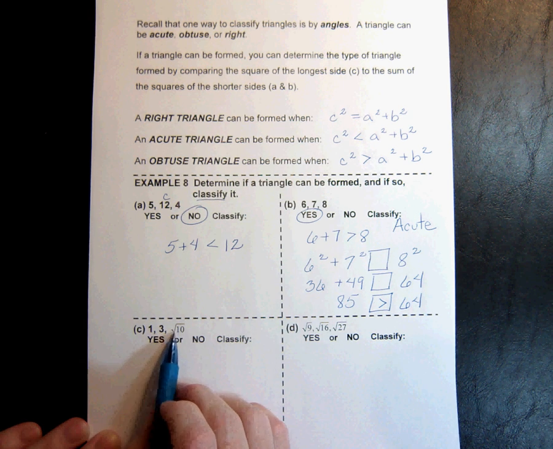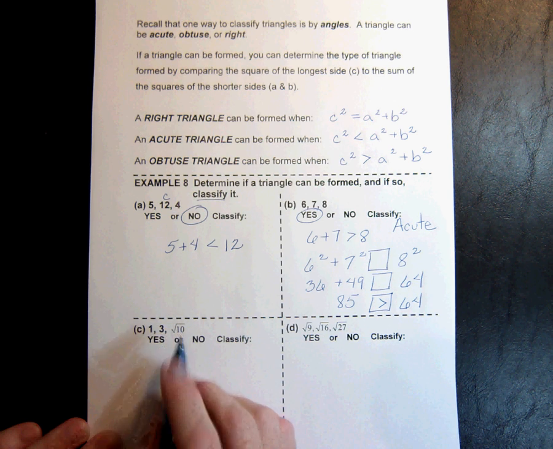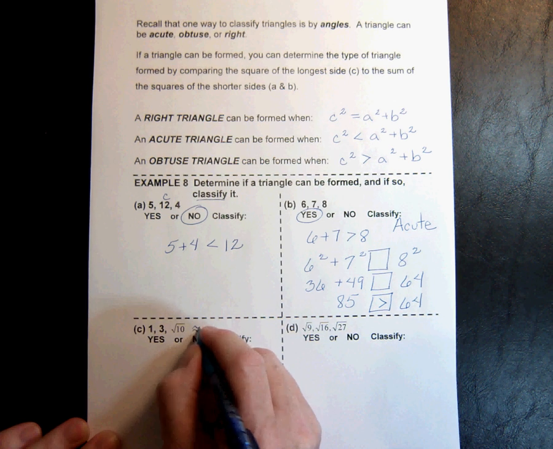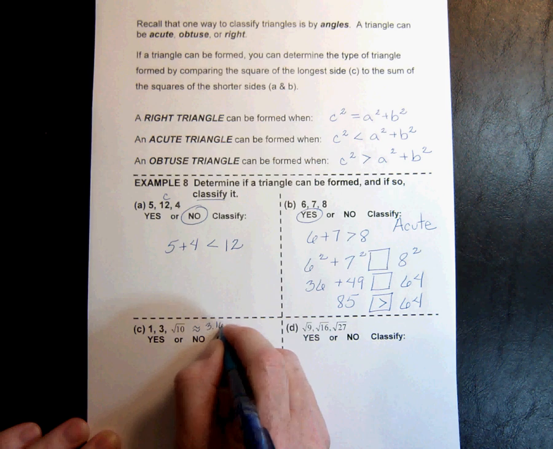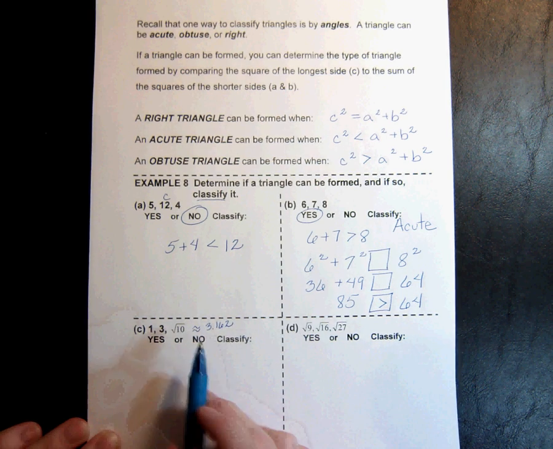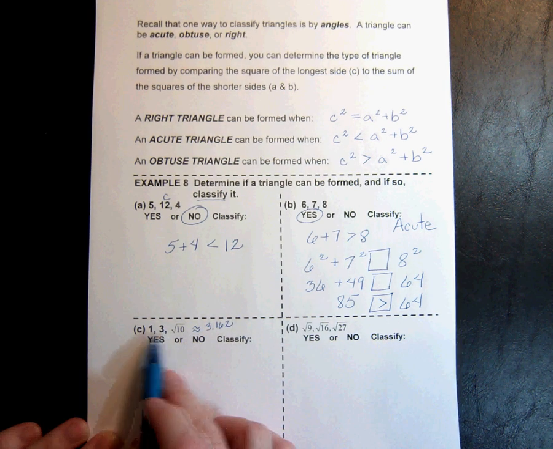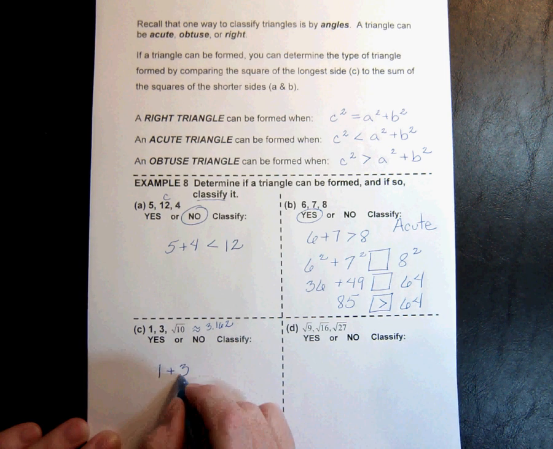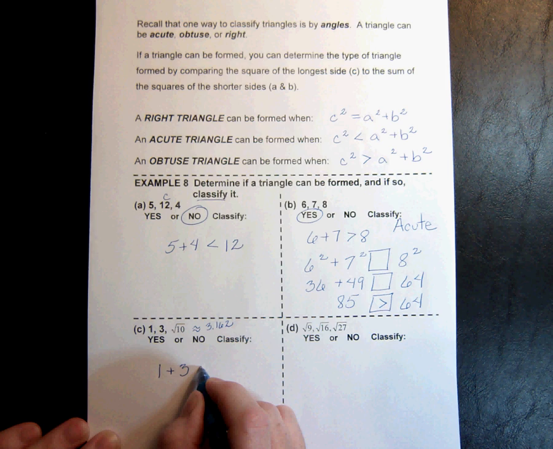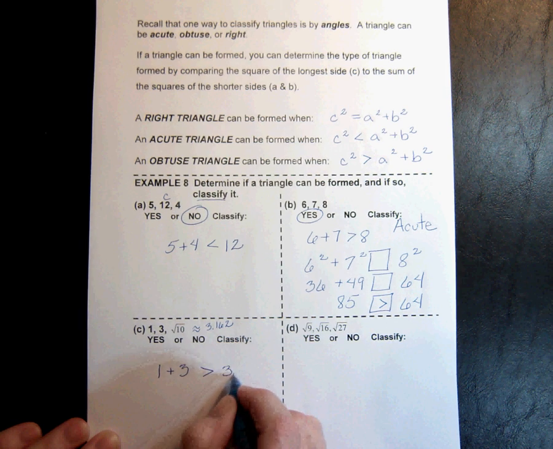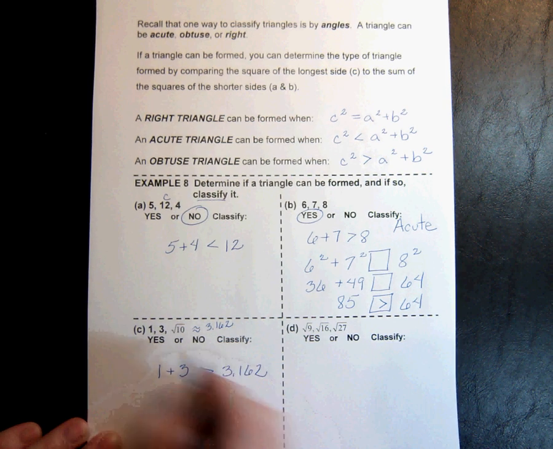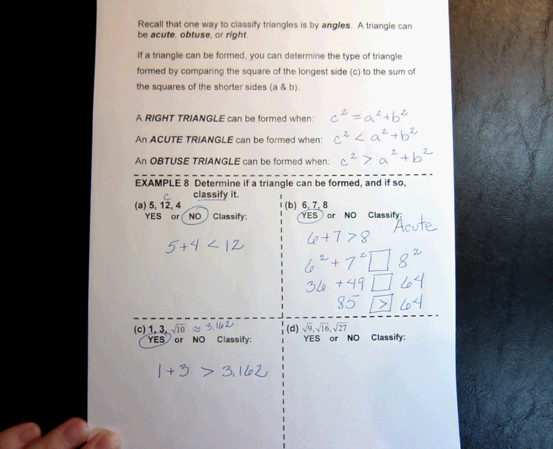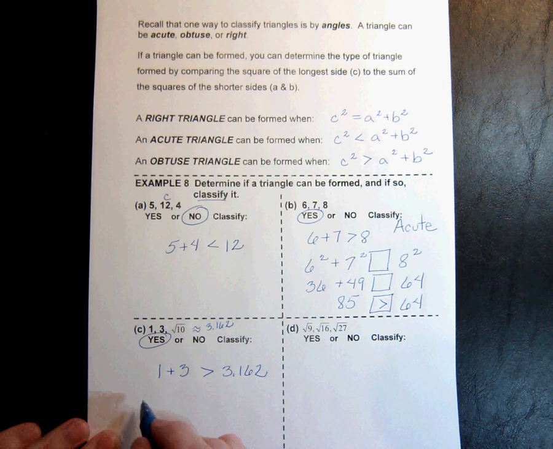So use your calculator and determine what the square root of 10 is. That's approximately 3.162. So that actually is larger than these two, so you would be adding the 1 plus the 3. 4 is definitely greater than 3.162, so yes, it is a triangle. So we move further into classifying it by squaring.